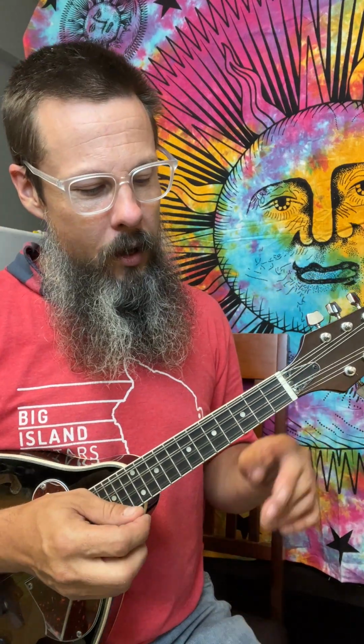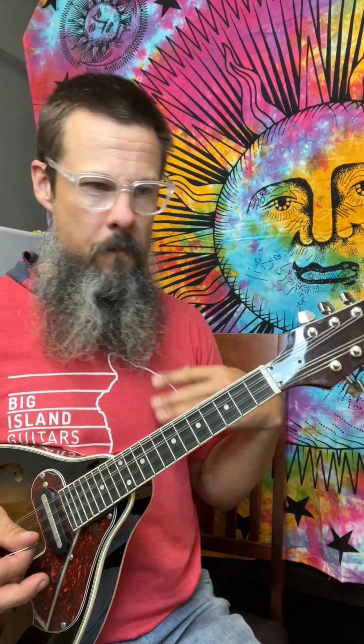So the concept that we go through is, what are the relative minors of G major? Well, that would be E minor. So all the notes, E, F sharp, G, A, B, C, and D, and then E, can be played over the top of G. That's if you wanted to give a minor tonality to a major chord.